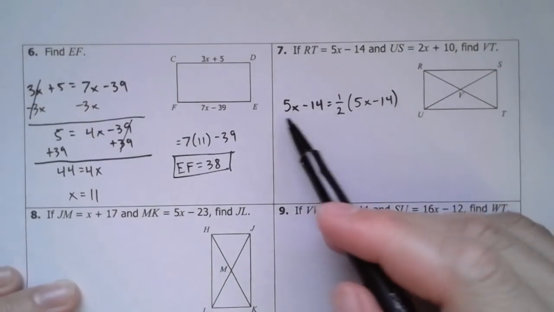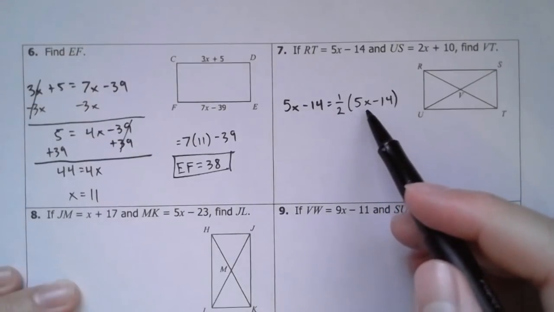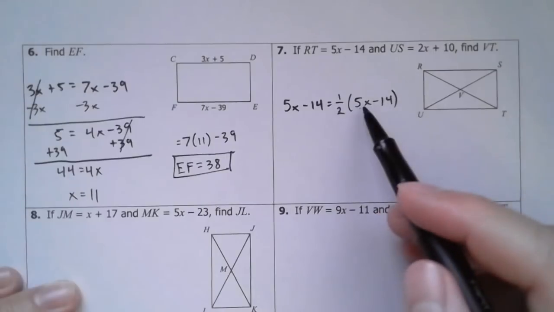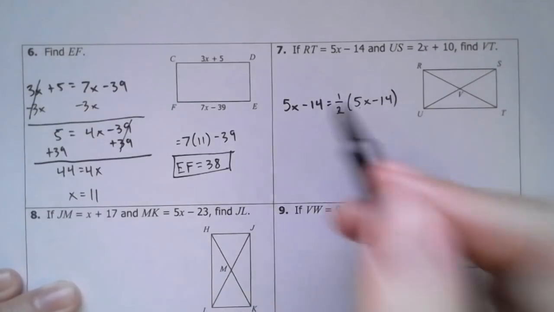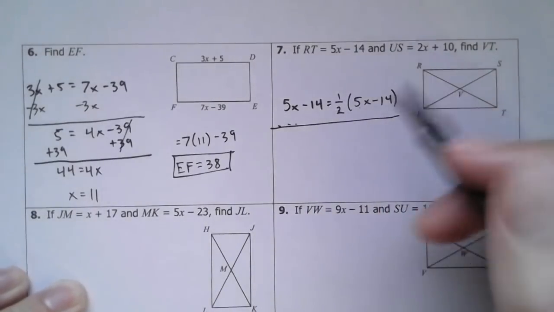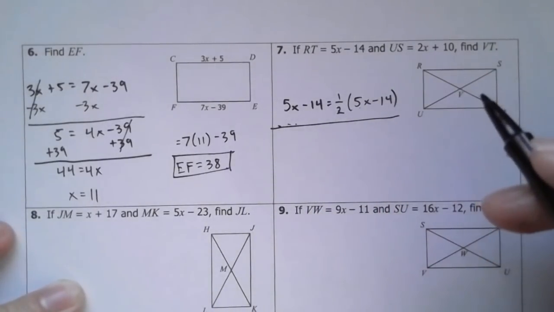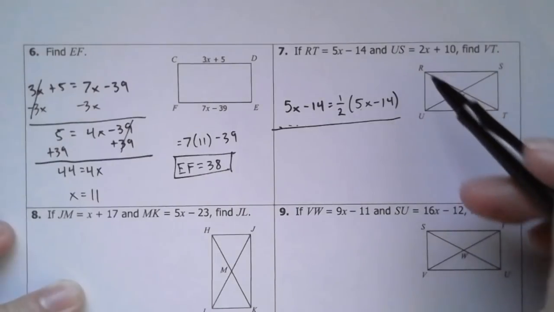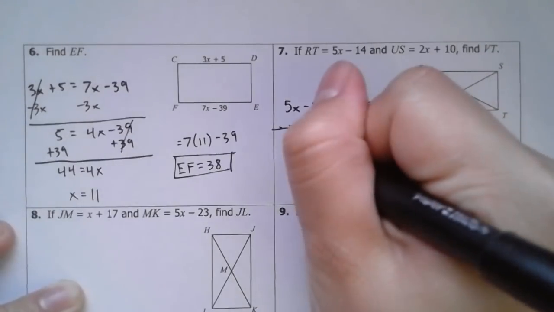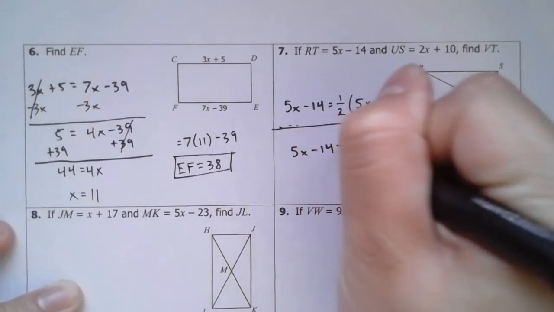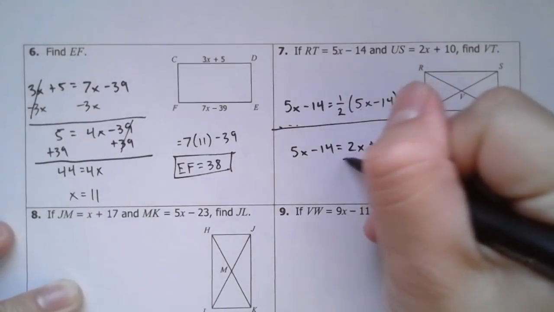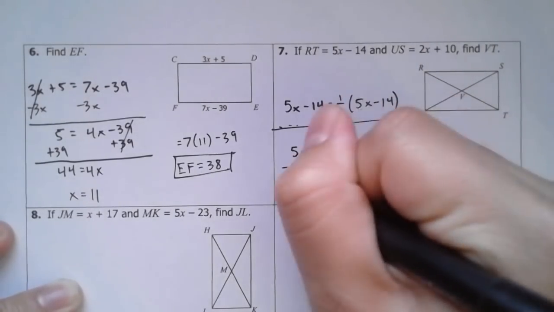Now I'm actually going to pause this approach. You could do it this way, but when I distribute the half in, I'm going to get a fraction, and I don't want to deal with those, so maybe there's an easier way. Let's just draw a line and do the other approach. RT is this one, US is this one. We can set those equal to each other because diagonals are equal, and this setup avoids any fractions, so this is probably the best way to go about it.